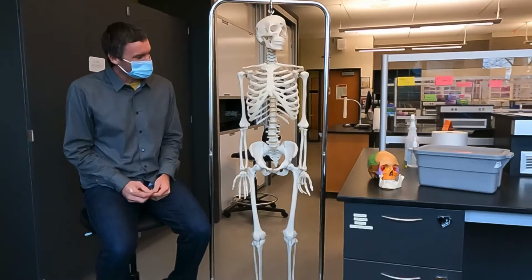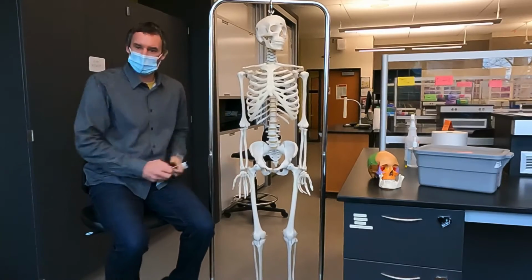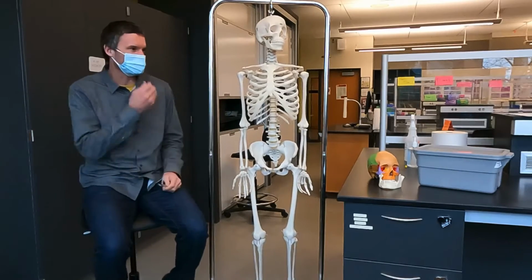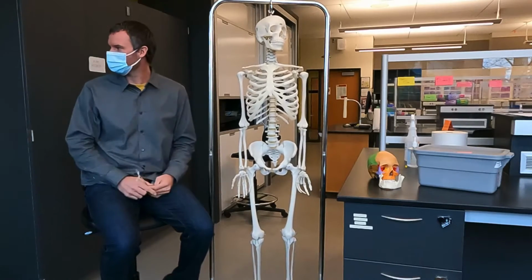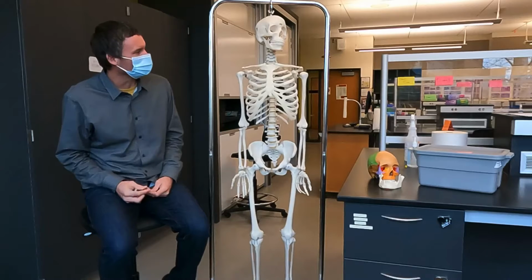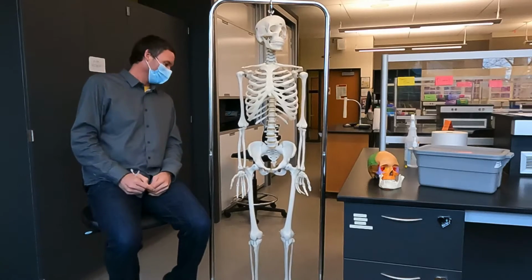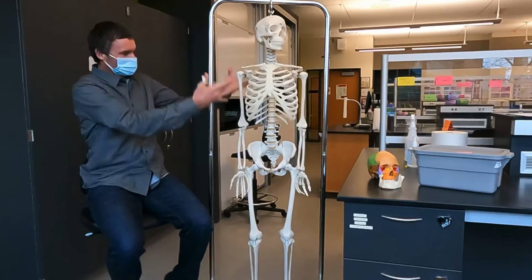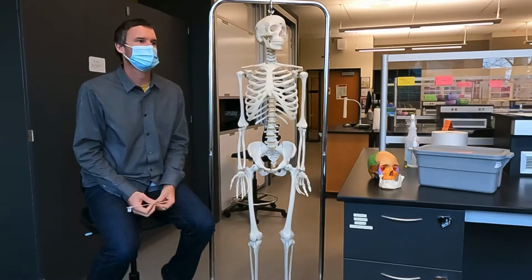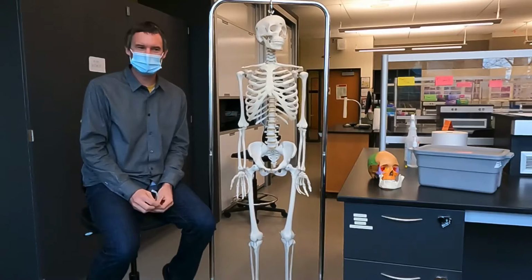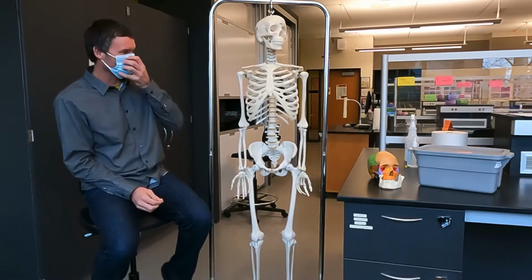So what I want to do now is give you an overview of the skeleton, give you some foundation for it, and give you some structure so you can break it into different parts and hopefully help you understand it. So first of all, how many bones are we looking at here in the adult skeleton? 206. There's 206 bones there.